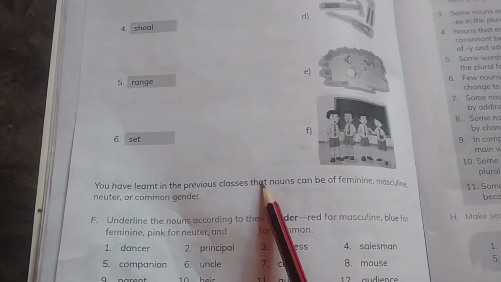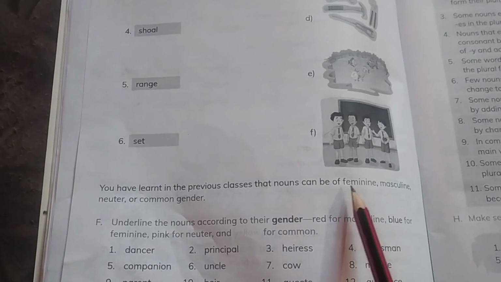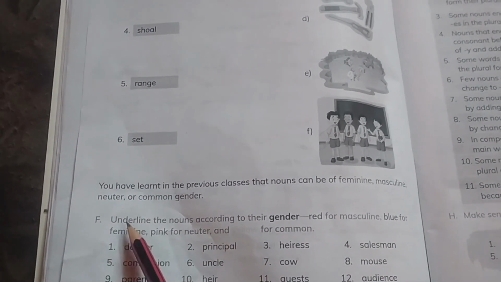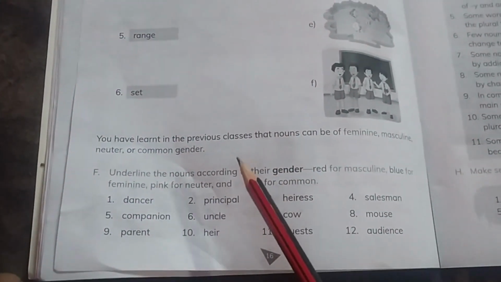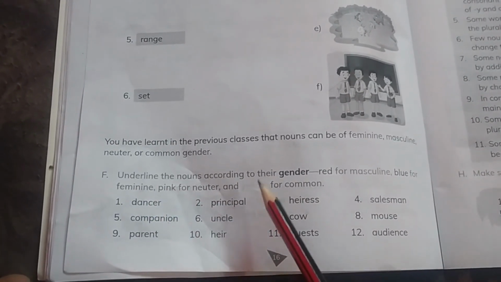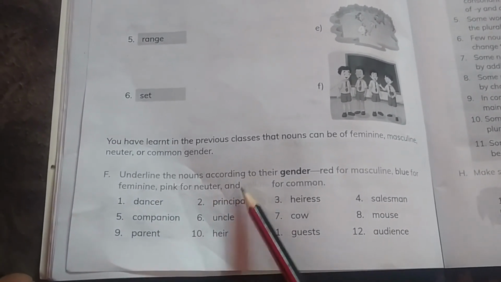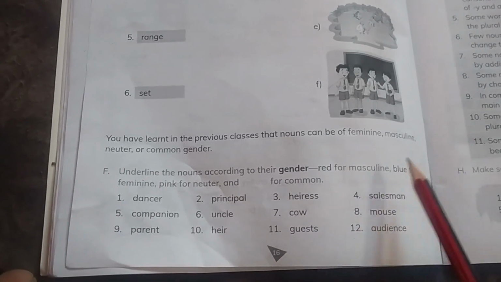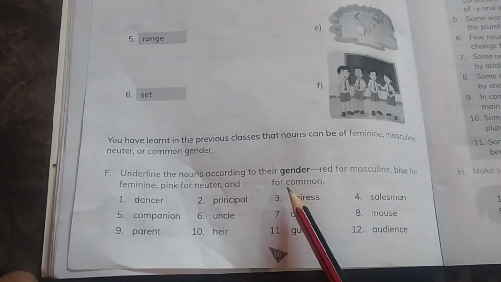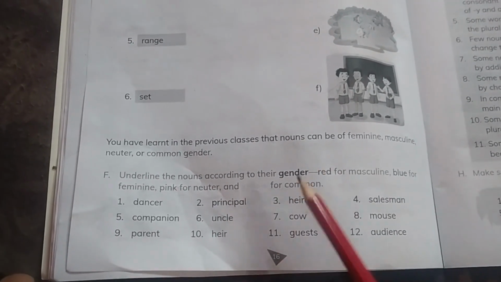You have learned in the previous classes that nouns can be of feminine or masculine, neuter or common gender. So let's discuss gender here. The F exercise is all about genders. Underline the nouns according to their gender: red for masculine, blue for feminine, pink for neuter, and green for common.